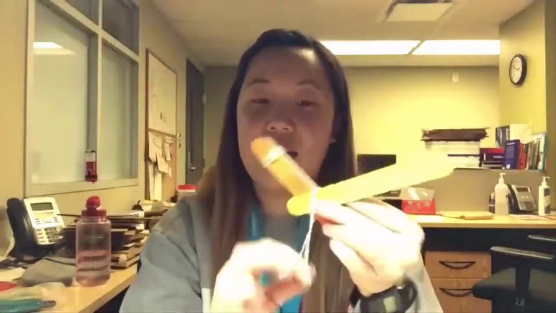So put it in like this, and then twist, and then put it through like that again, and then you're gonna twist, and you're gonna do it this way. This way would be a little bit difficult because now you have the long side, right? And you're gonna do that one more time.